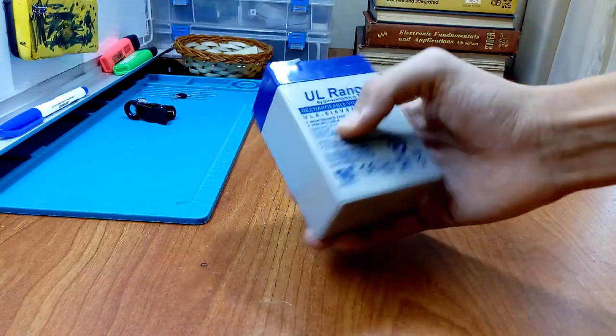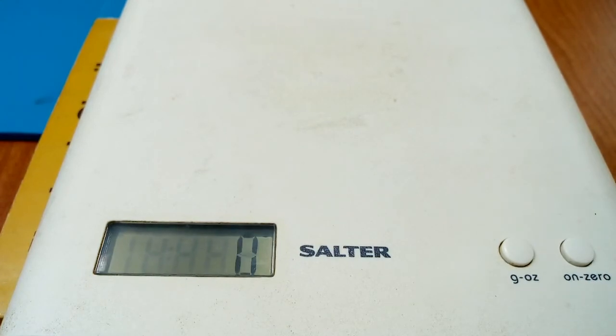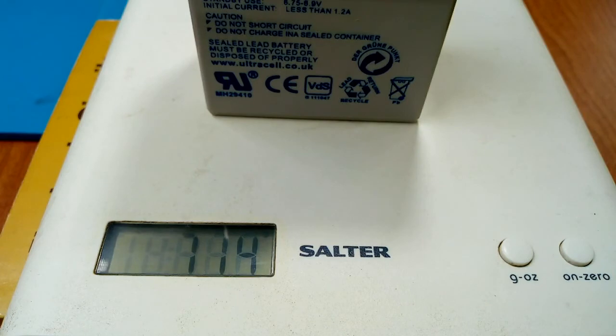And for this, you probably have to choose a lead acid battery because it's the easiest to charge and it's the most tolerant, but it's of course a little bit heavy.